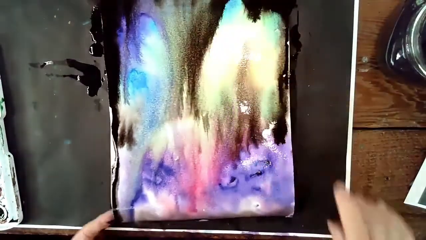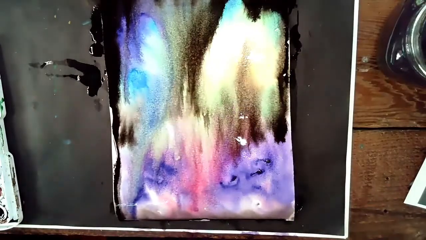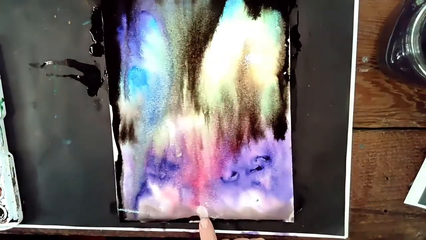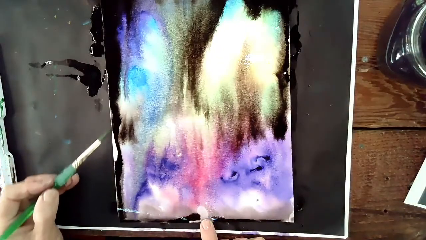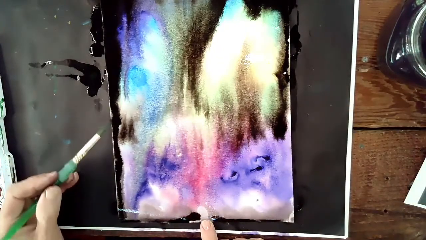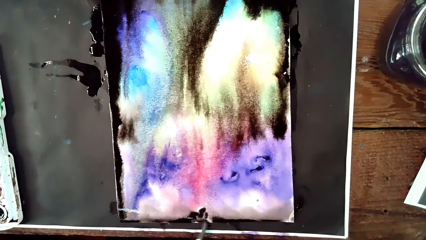Now, when you're all finished and you like the way your paper looks, you can set it back down on the table. And if there's any spots that didn't get covered in paint, you can just add a wet brush to those spots and the colors will fill in. I have a little area right there. I've got a little fingerprint down here.